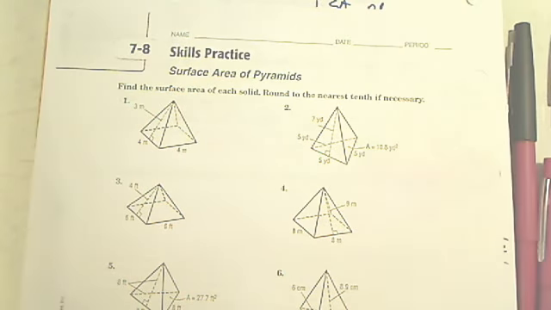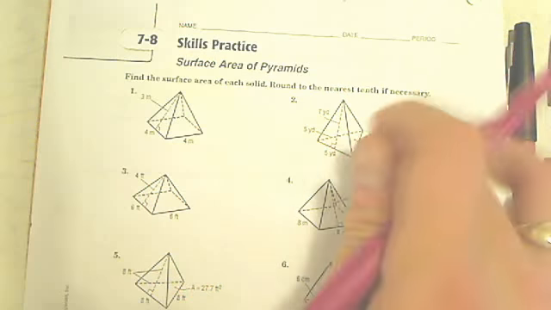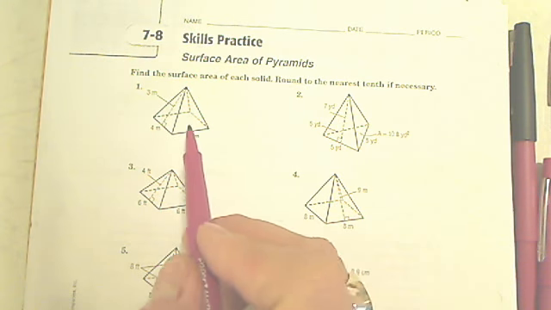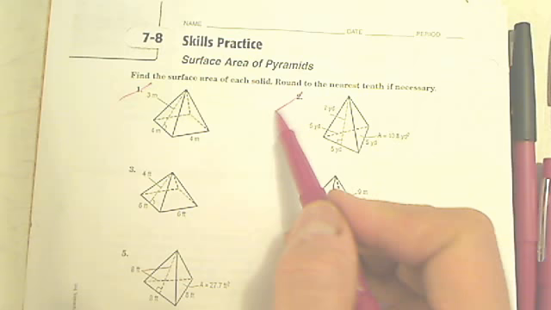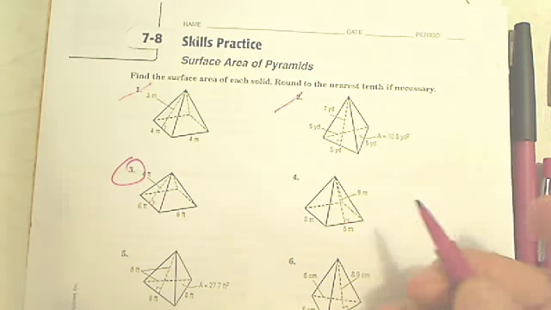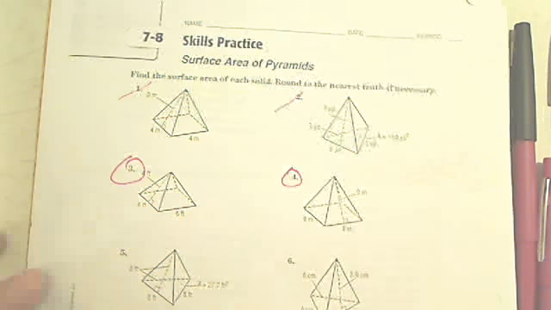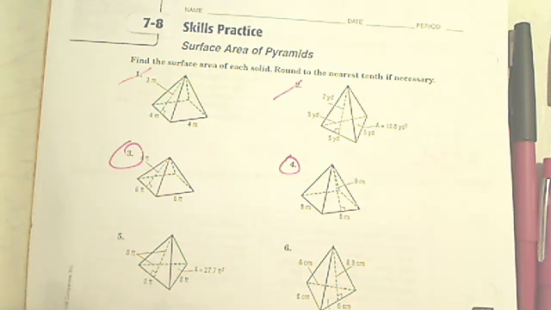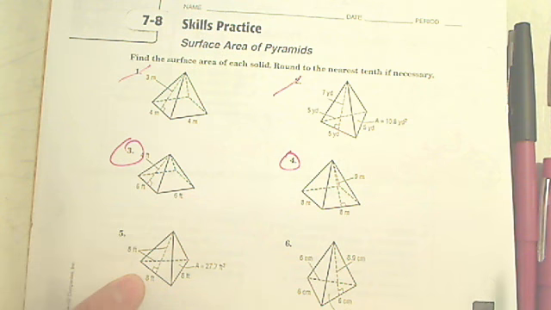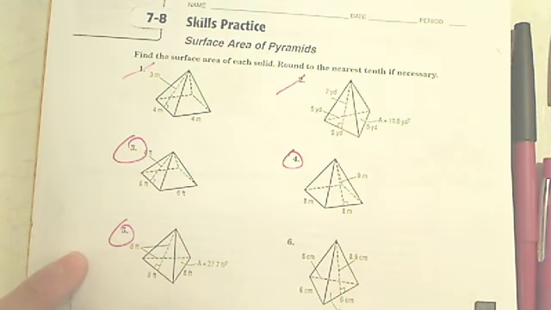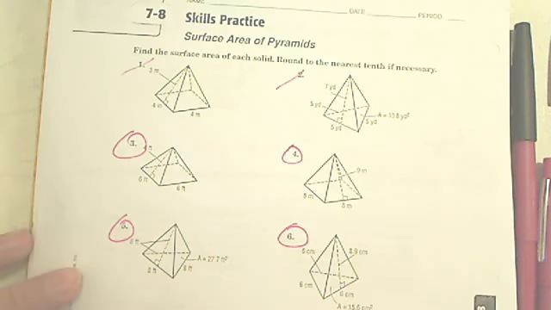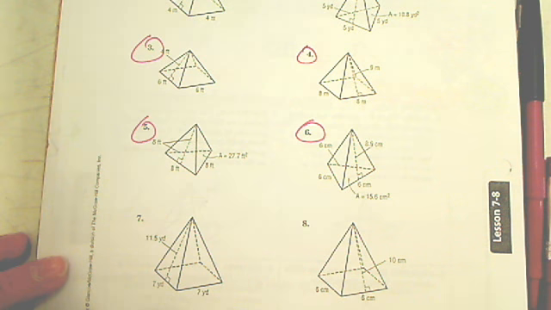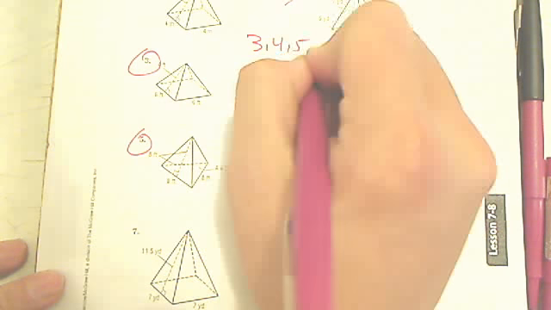On the back page, let's do numbers 3, 4, 5, 6, and 9.